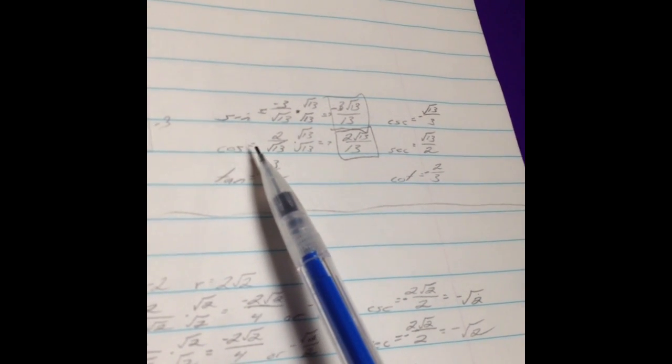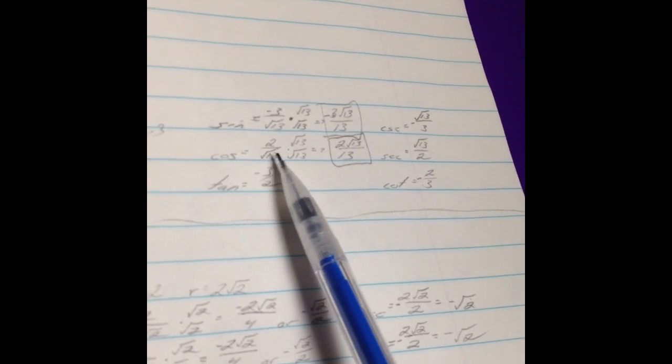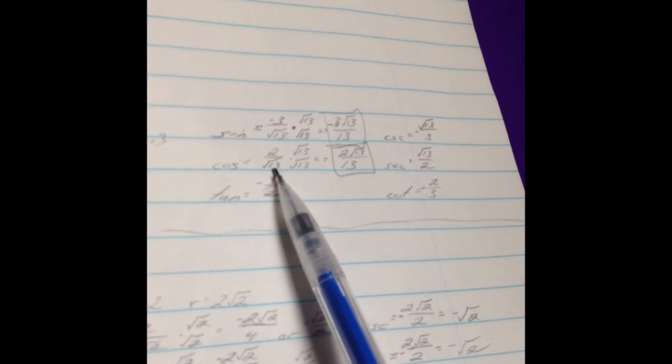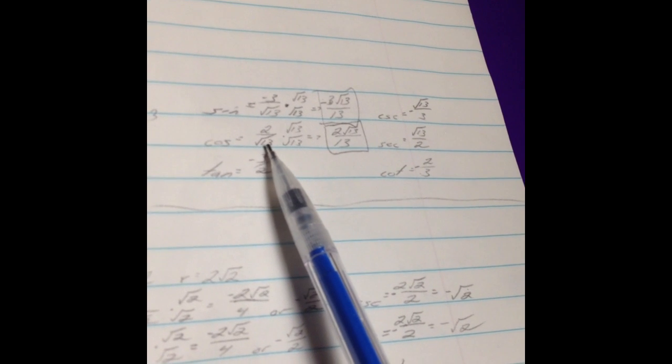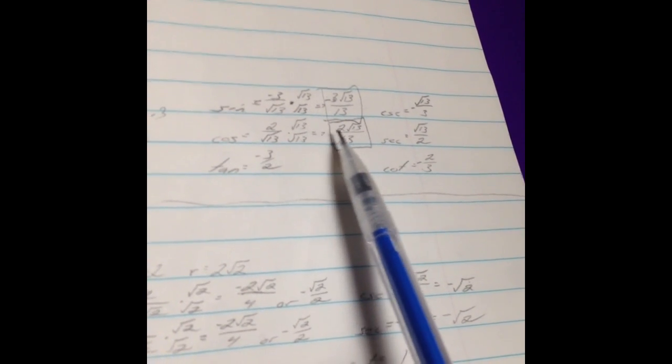For cosine, it would be the same thing. Cosine equals the adjacent over the hypotenuse, so it would equal 2 over square root of 13. But since we can't have a square root of 13 on the bottom, we have to rationalize it, and at the end we would get 2 square root 13 over 13.